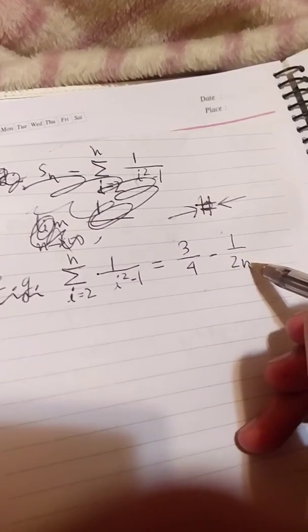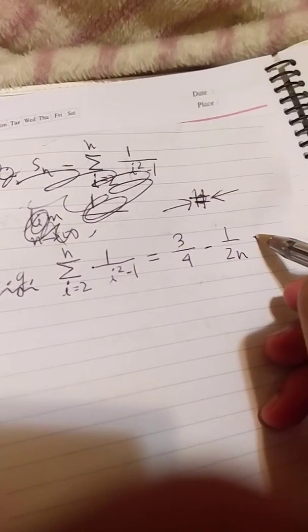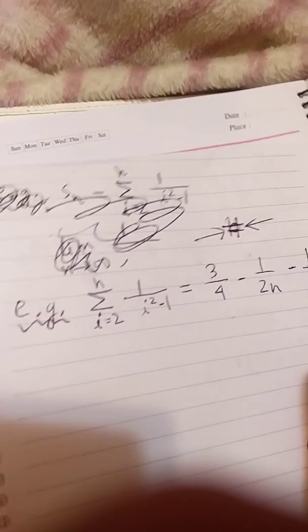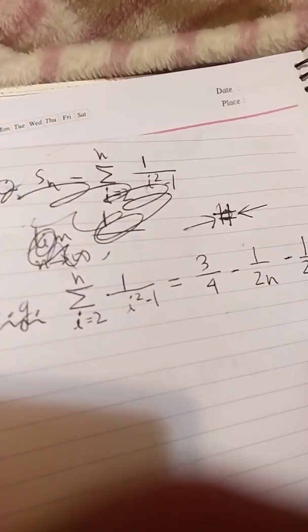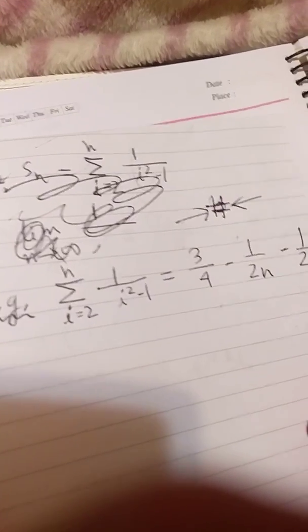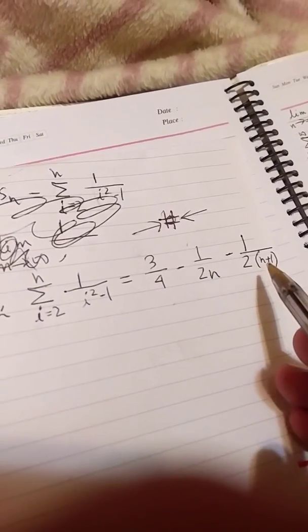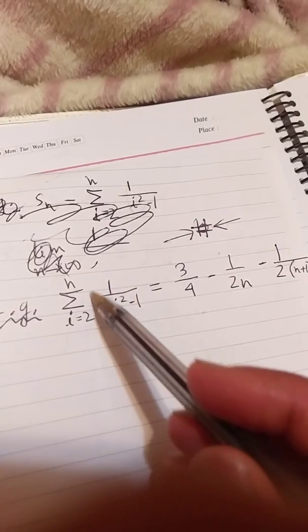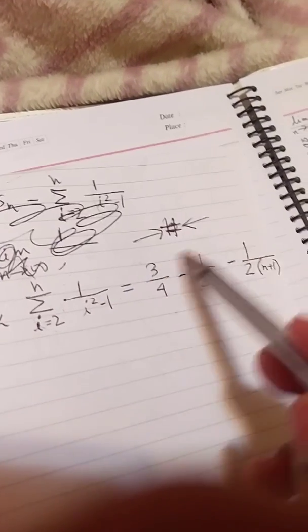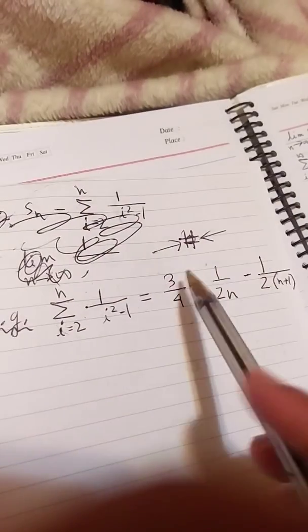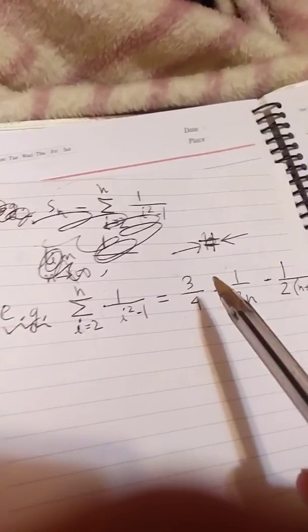It's 2n minus 1 over 2n plus 1. Okay, it's not necessary to know how I went from this to here. This is given, like this equals this. This is basically an infinite series.